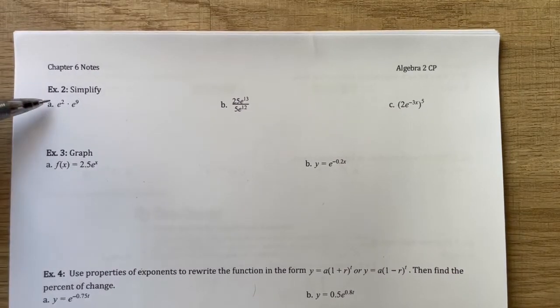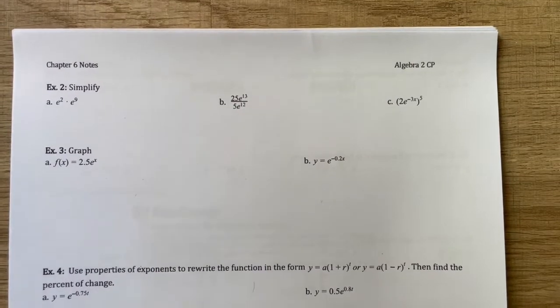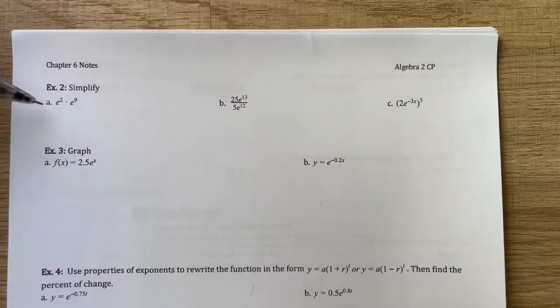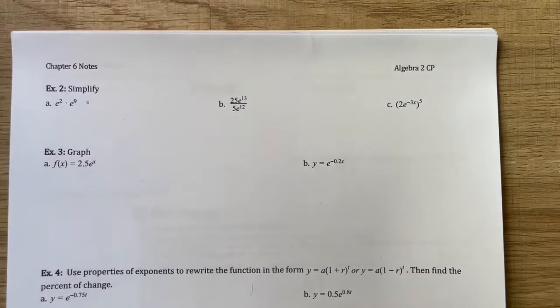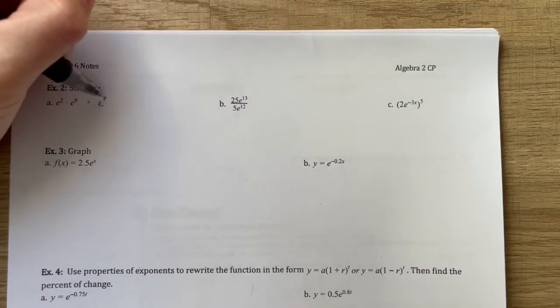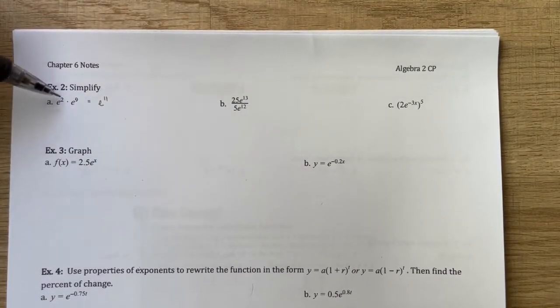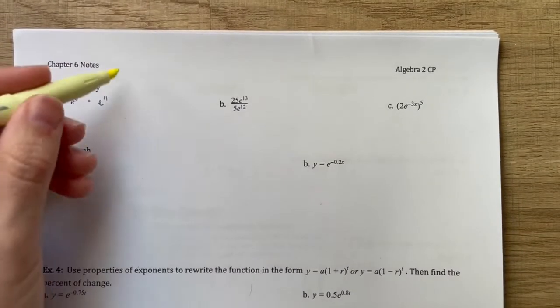So when we have the same base under our exponents, in this case e, and we're multiplying like we are right here, we add those exponents. So e squared times e to the ninth would become e to the 2 plus 9, so e to the 11th. And that makes sense because you have 2 e's multiplied together, and then you multiply in 9 more, so altogether you have 11 e's multiplied together. So e to the 11th.